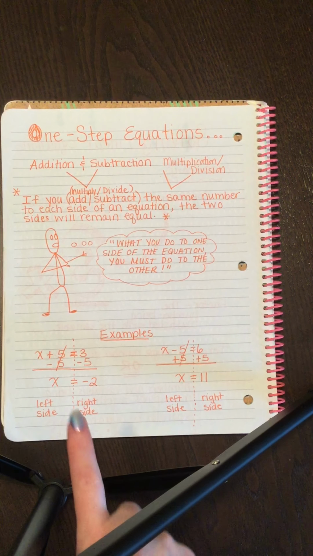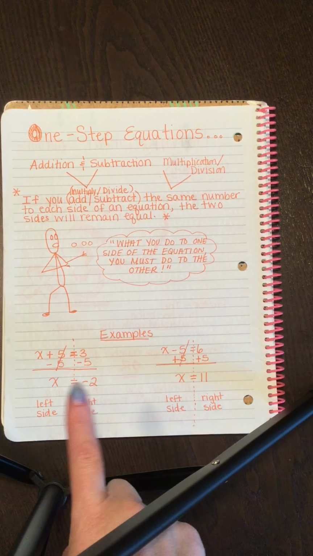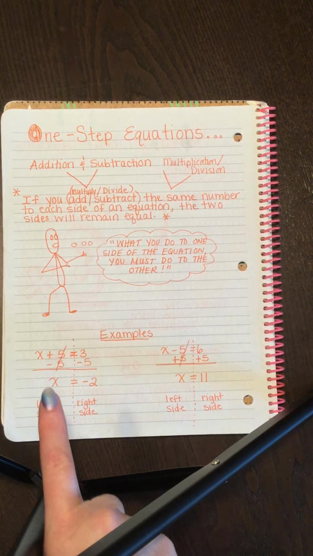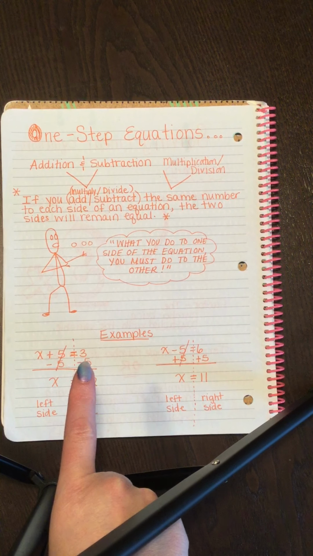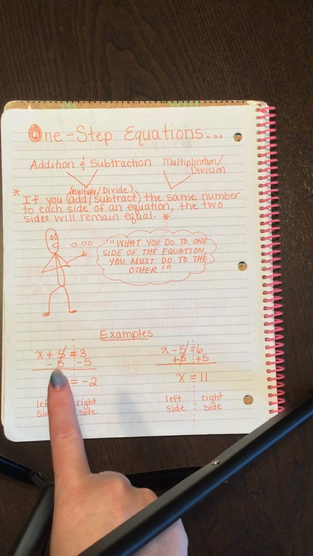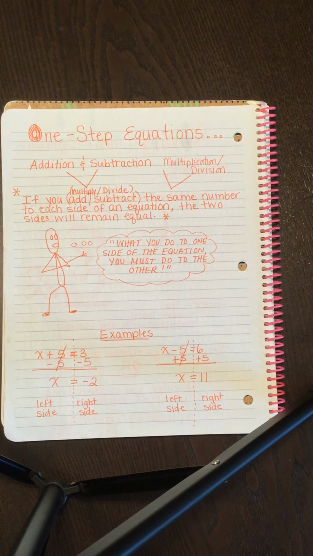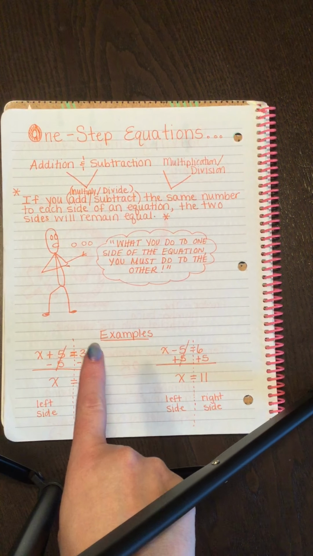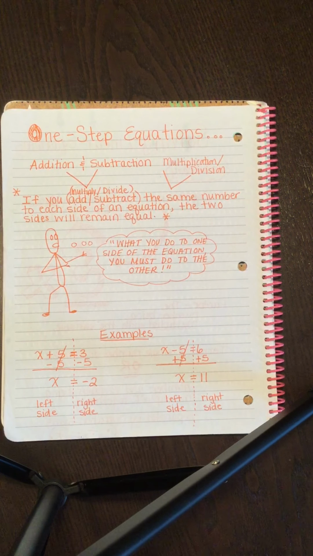So if we have x plus 5 equals 3, in order to get x by itself, because that's what we would like to do, we want to isolate our variable, then we are going to subtract 5 from both sides. These 5's will cancel out because a positive 5 minus 5 is 0, and leave us with x. And then 3 minus 5 gives us a negative 2.